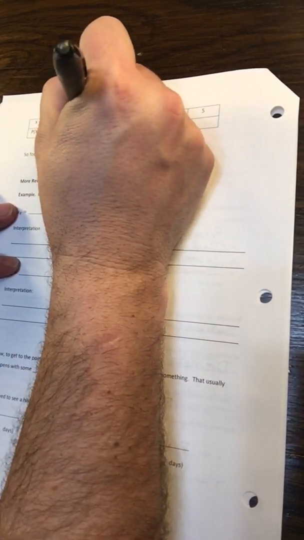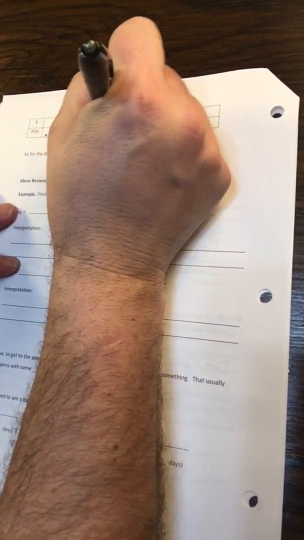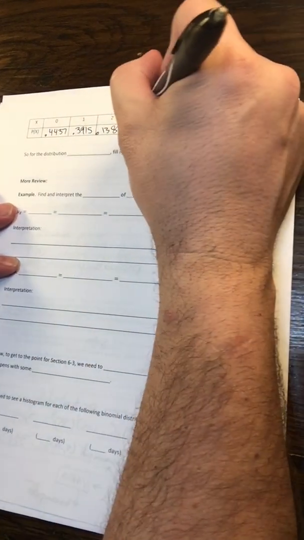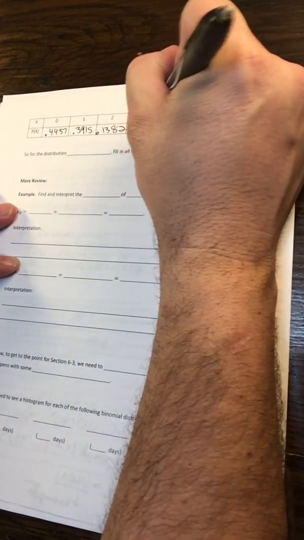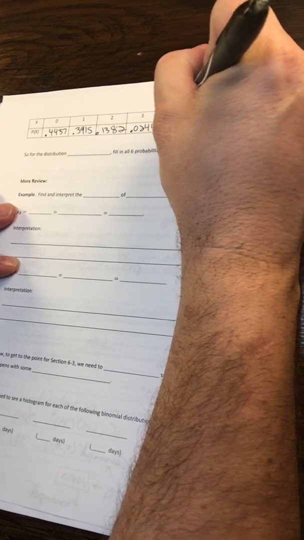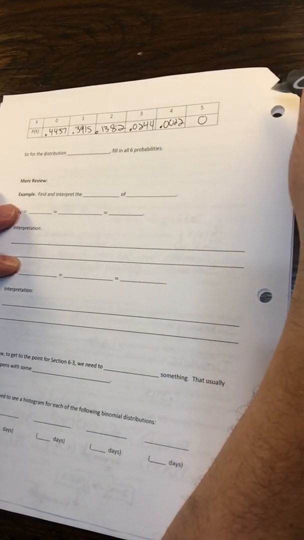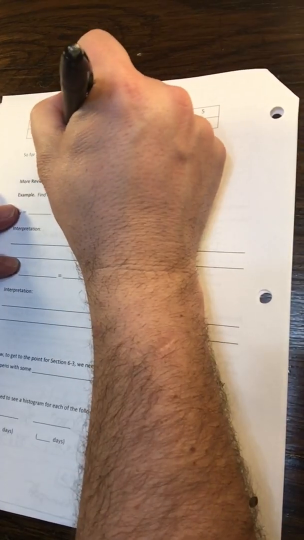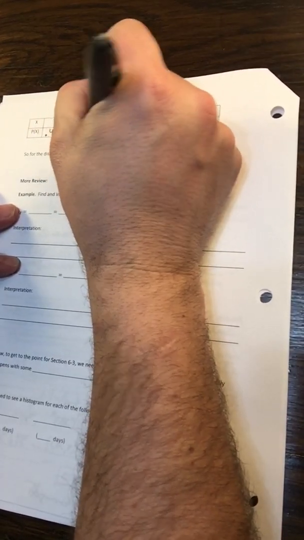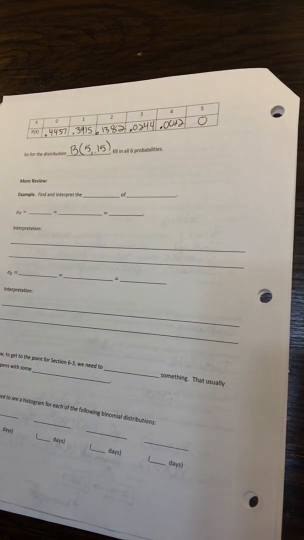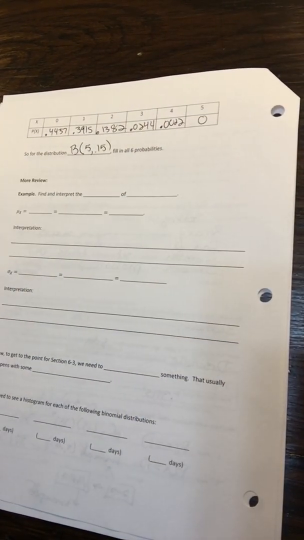This is 0.3915, 0.1382, 0.0244, 0.0022, and the last one is so small I'm just going to write 0 because it's past 4 decimal places. So for the distribution that went B, 5 days and 15% chance of getting a successful green light, there are all of the probabilities. Now we learned more about this distribution as we went along.